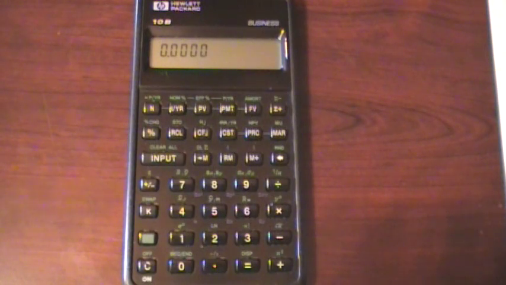This is part 2 of our tutorial on how to do time value of money calculations using the Hewlett-Packard 10B calculator. There's a couple more types of calculations we need to know how to do for basic time value of money problems. The first is the present value of a mixed stream of cash flows. A mixed stream is a series of differing cash flows per year.